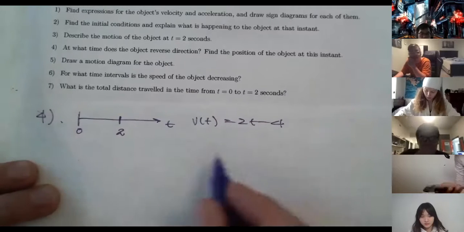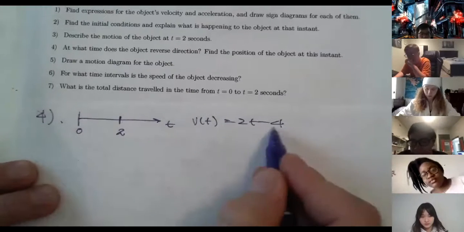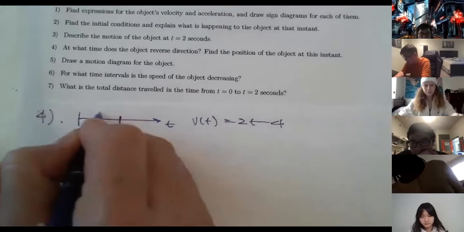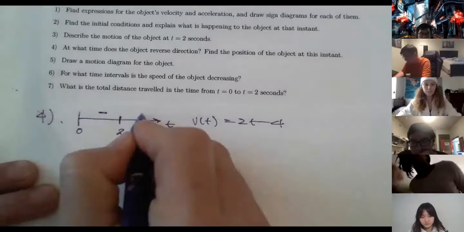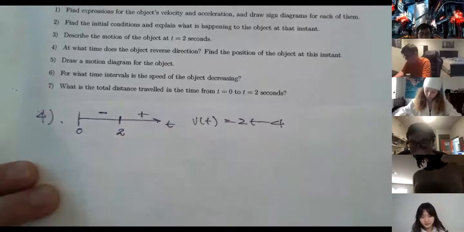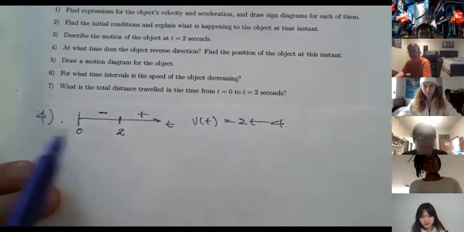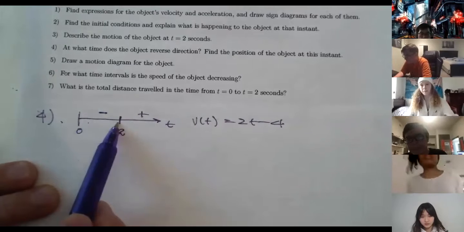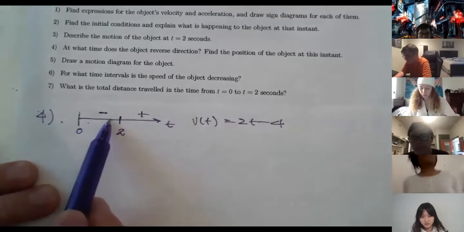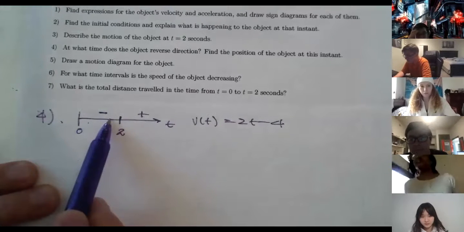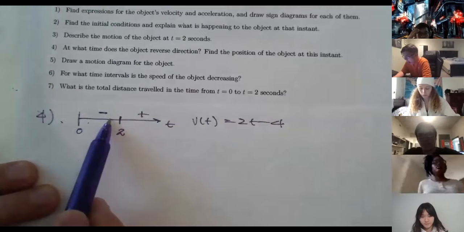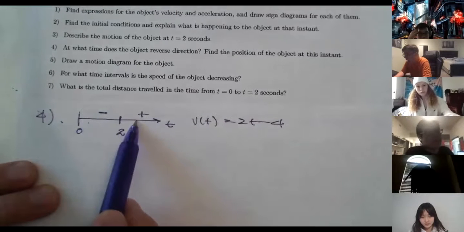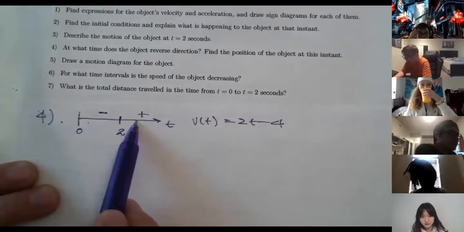All right, so that means the following. Since this is a line, before 2, the velocity is negative. After 2, the velocity is positive, right? So that means that between 0 to 2 seconds, the object is moving to the left because the velocity is negative. And after 2 seconds, the object is moving to the right because the velocity is positive, right?